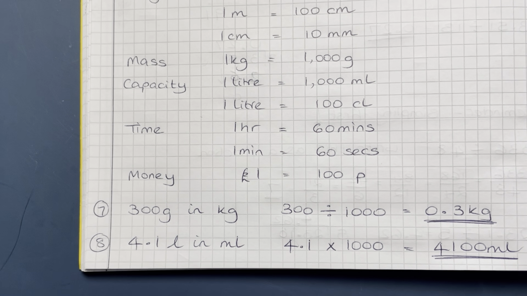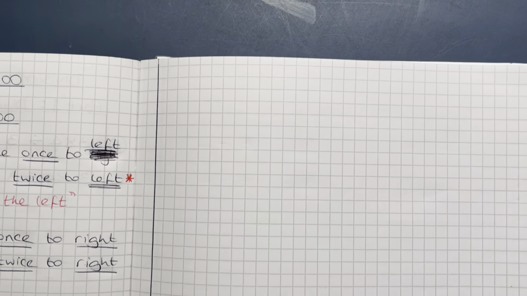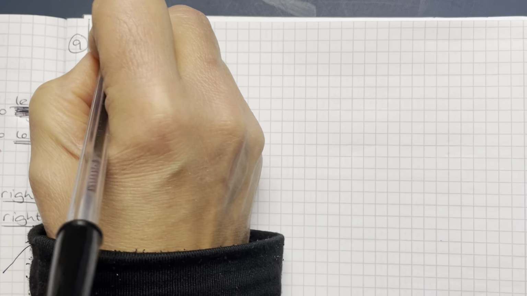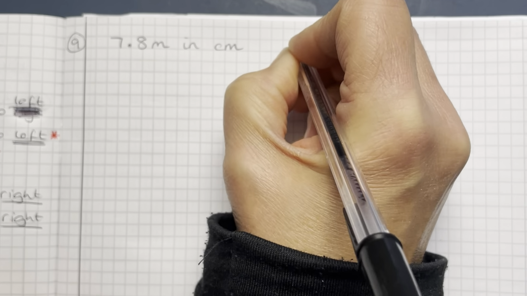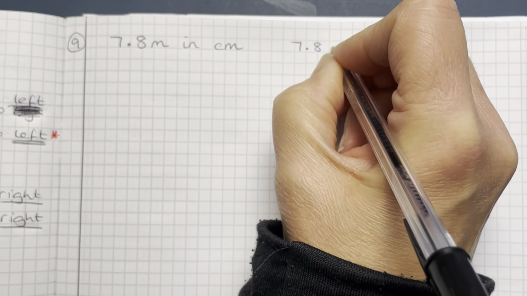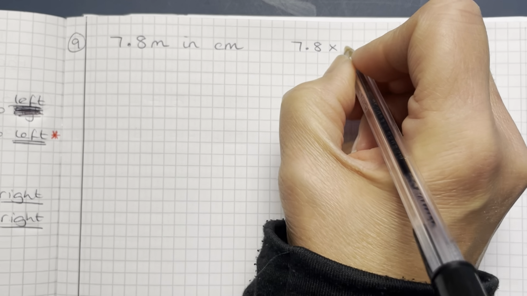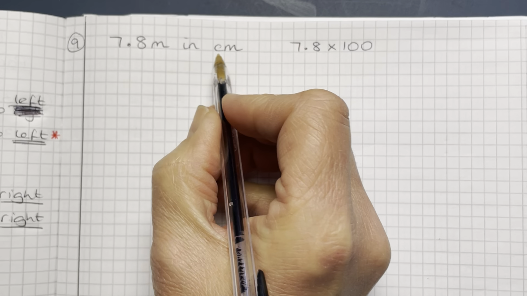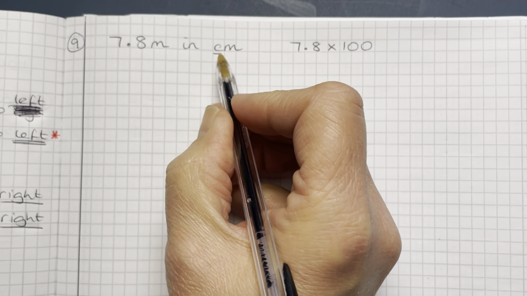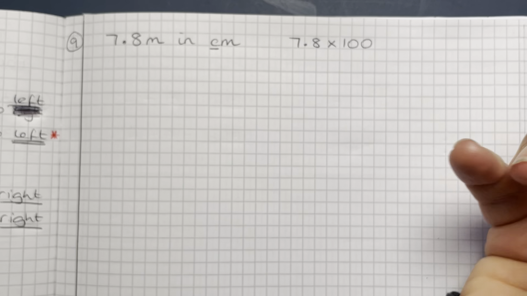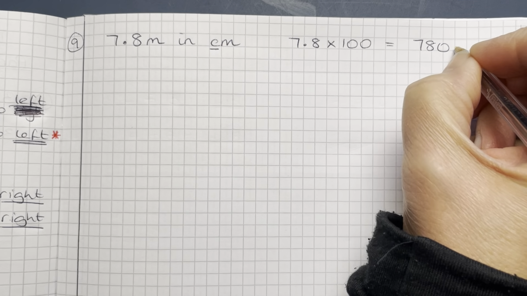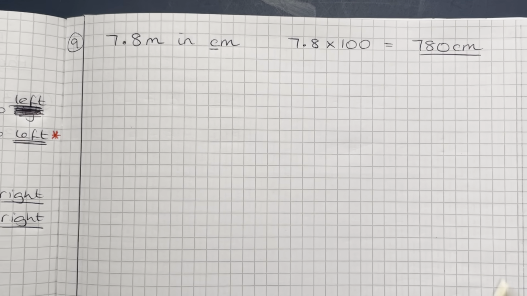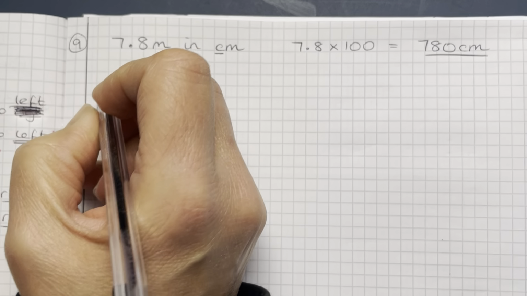All right, just one more. If I have 7.8 metres and I want to write it in centimetres, I've got my 7.8, but this time I'm not multiplying by 1000, it's 100. Remember, centi for centimetre, cent means 100. So 7.8 multiplied by 100 gives you 780 centimetres.